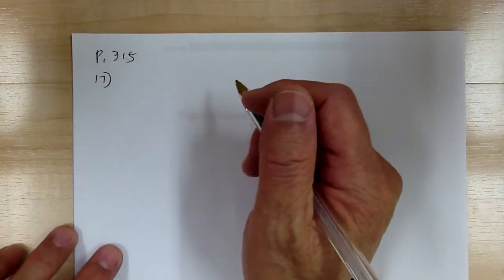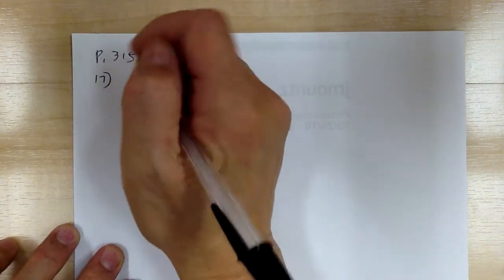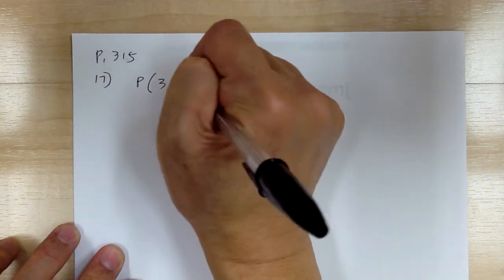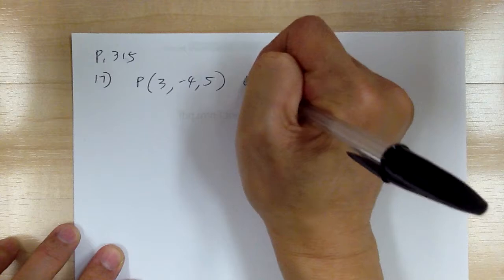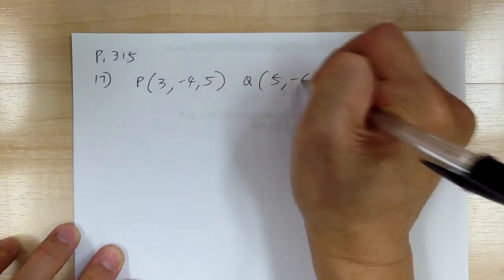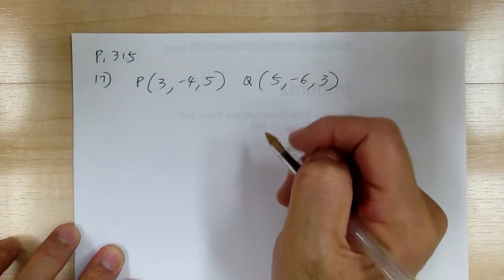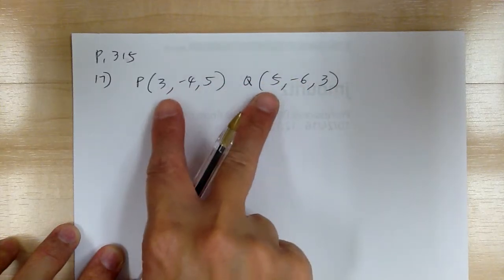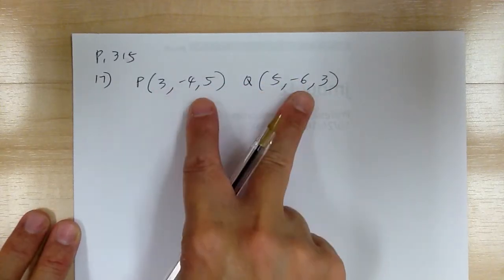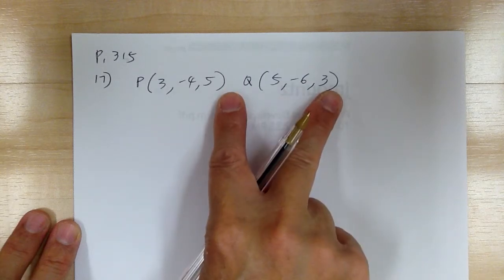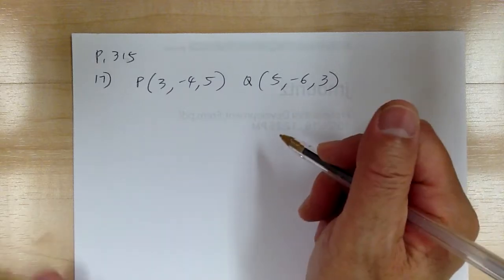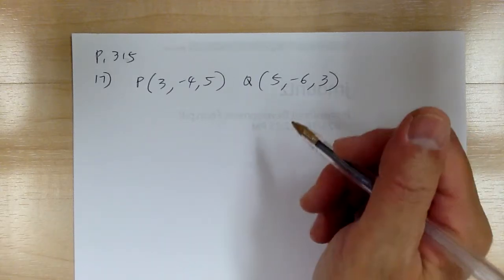Open your book to page 315 and let's go to number 17. Number 17, you have the point P at 3, -4, 5, and point Q at 5, -6, 3. And you're looking for the midpoint between the two. Again, the quick way to do it, just average the two. So when you average, you get 4, -5, 4. But again, you want to use the easy problem to practice with your vector skills.